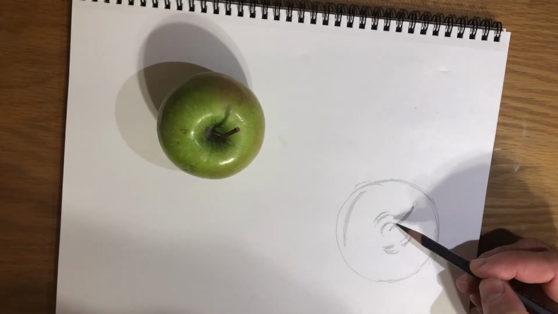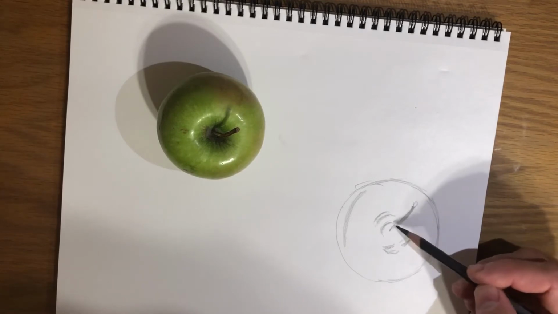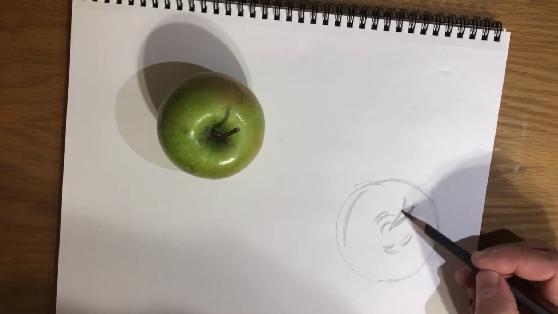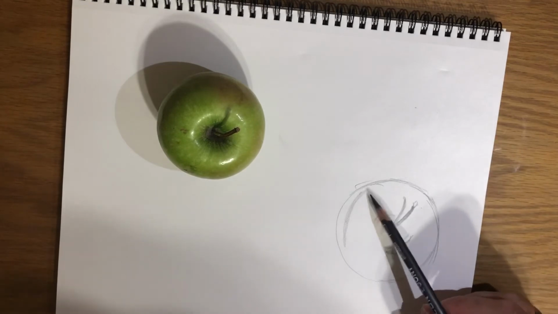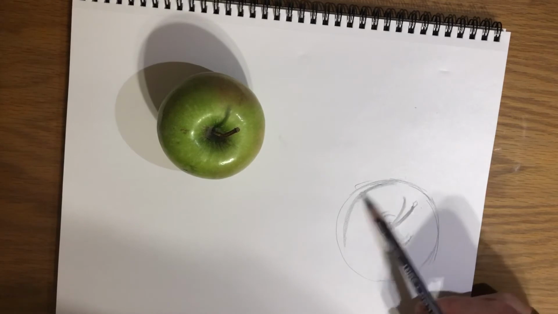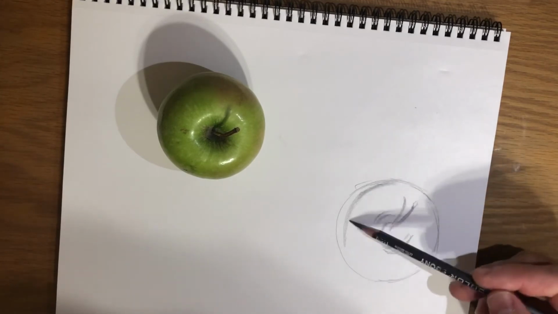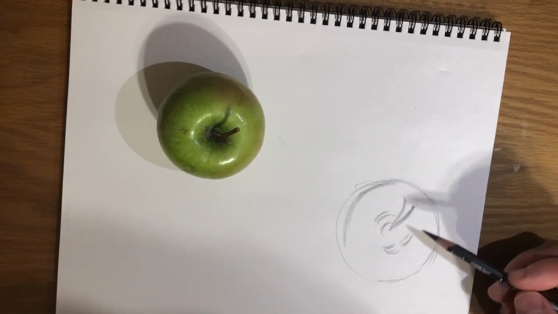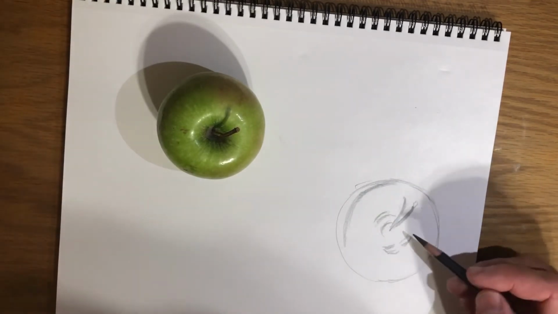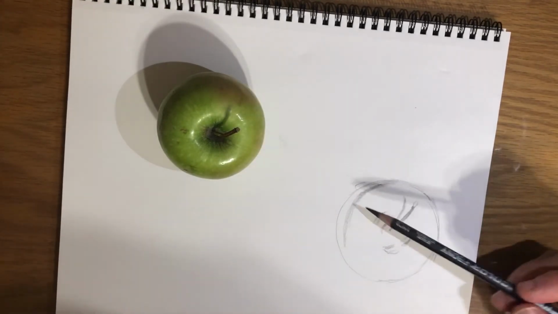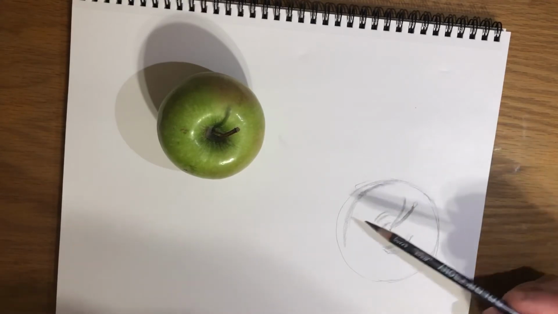And then there's also this stem is casting a shadow on the apple itself, right about there. So I'm putting that in. And then there's more of a shadow area, or I should say a shaded area up here. A lot of light on top of the apple from the point of view that I'm looking at right now. All right, so I think I'll do the shadows later, so I'm just gonna start with giving some contour to the apple.